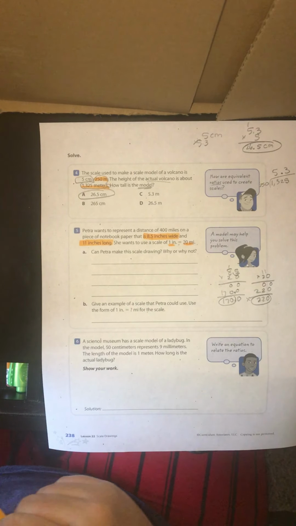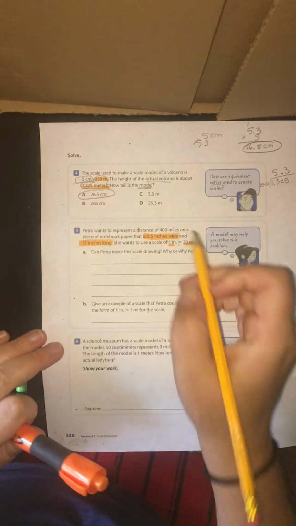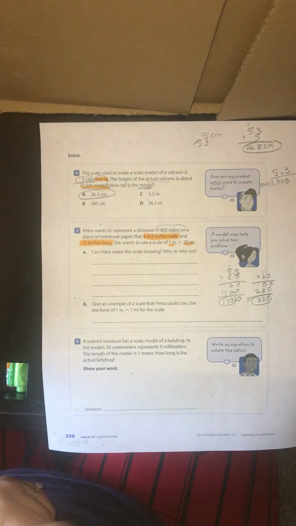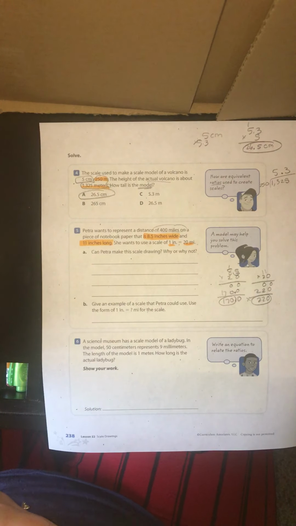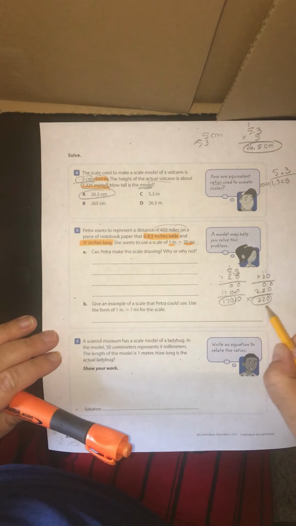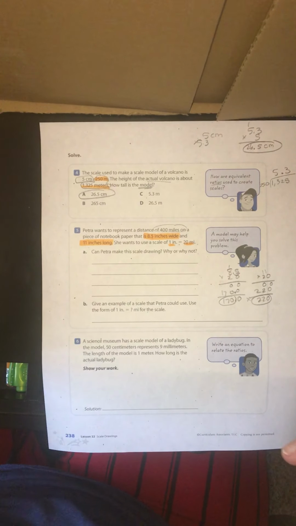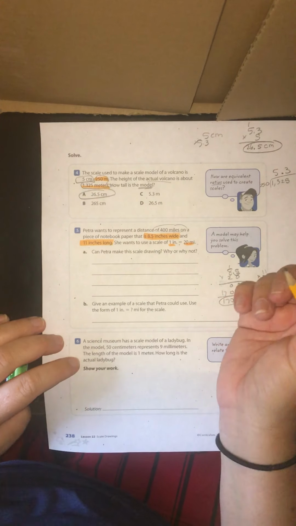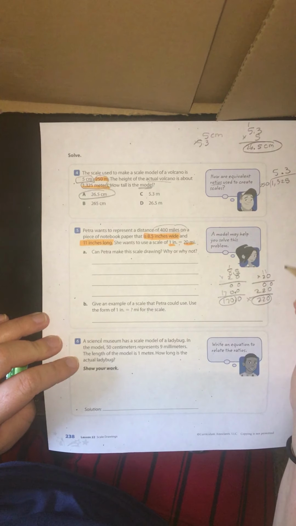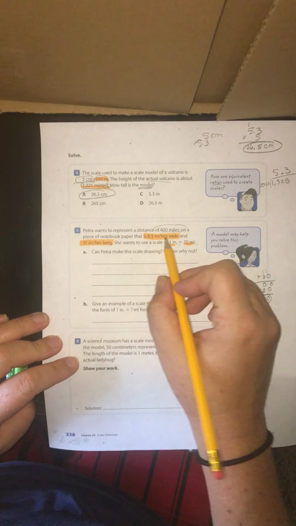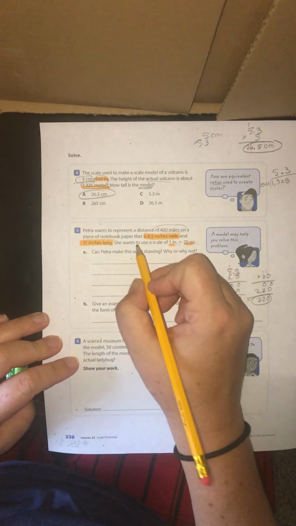So it says, can she make the scale drawing? So there's a 400-mile distance. So if you have 20 inches, it's not really going to fit on the paper because this is going to be more than what you need right now, because the 1 inch is 20 miles. This is a lot of inches. These are the inches that they're talking about.